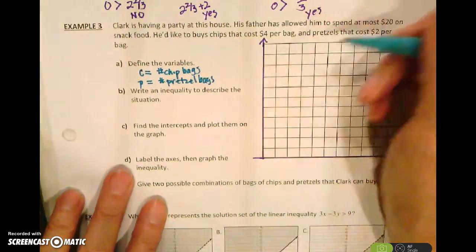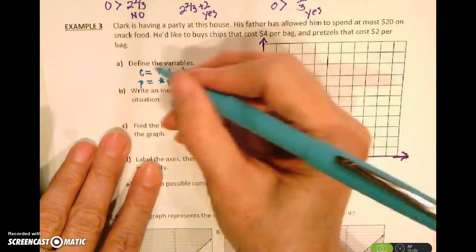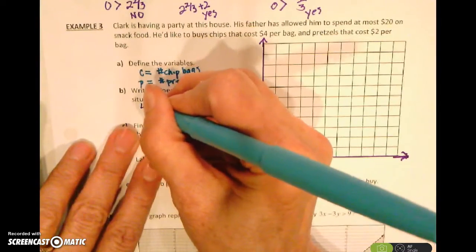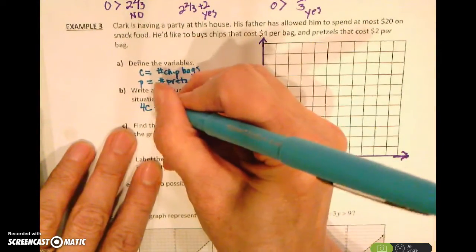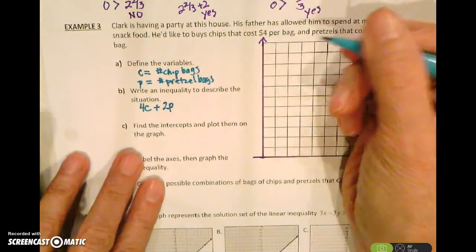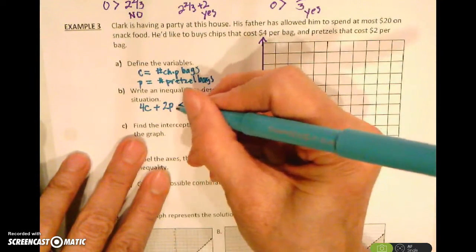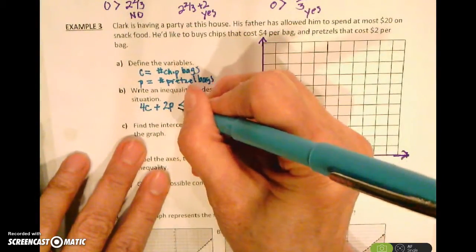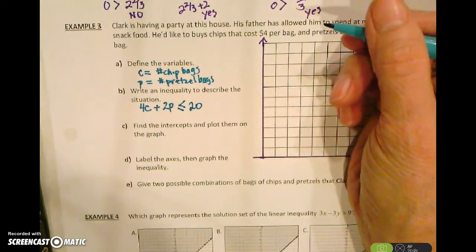Write an inequality to describe the situation. Well, he can spend anywhere up to $20. So for how much does it cost? C stands for the number of bags. If they cost $4 per chip bag, then 4C is going to represent how much he's going to pay for chips. And since pretzels cost $2 per bag, 2P is going to describe how much he's going to pay for the pretzels. So this needs to be less than, how about equal to? Can he spend $20? If he can spend at most 20? Yes, he can. So that's going to be less than or equal to 20. So here's our inequality that we would write.